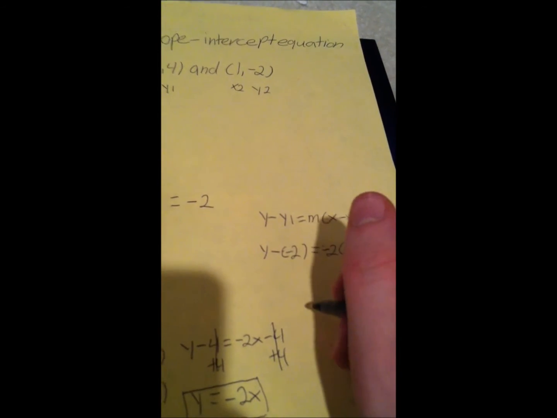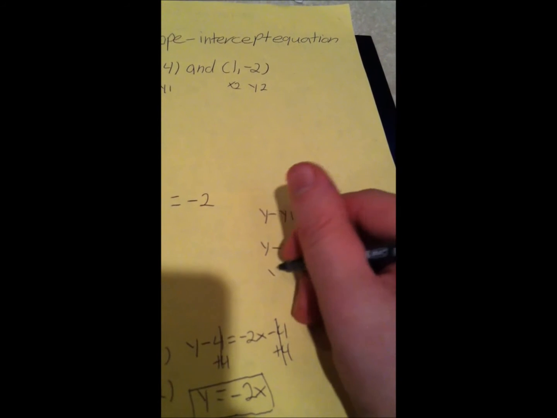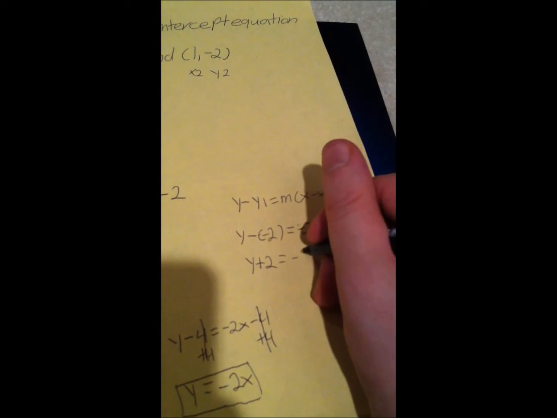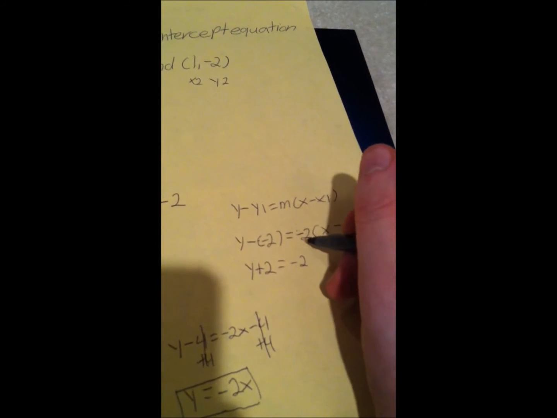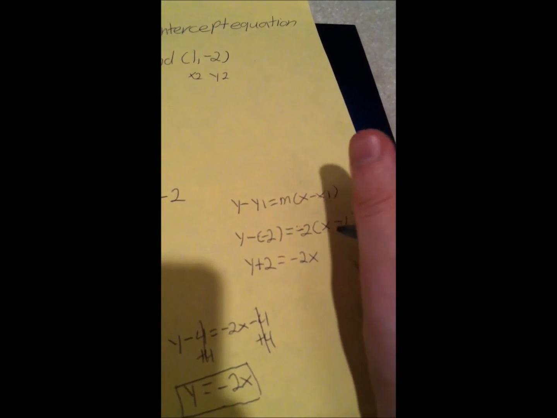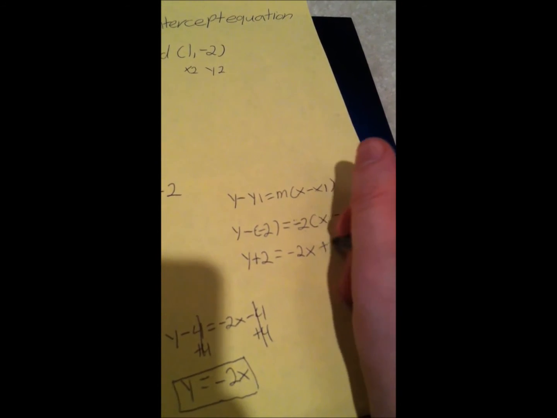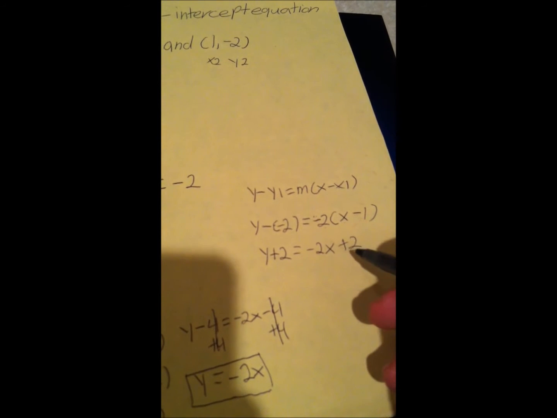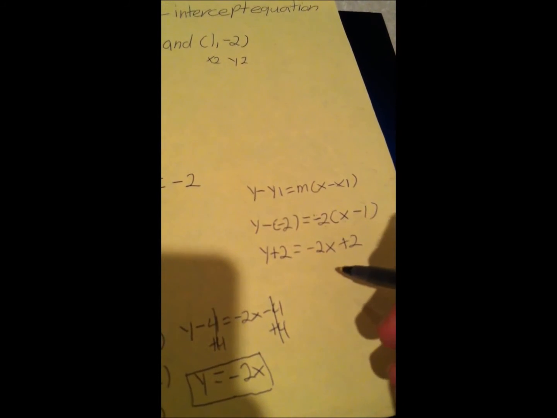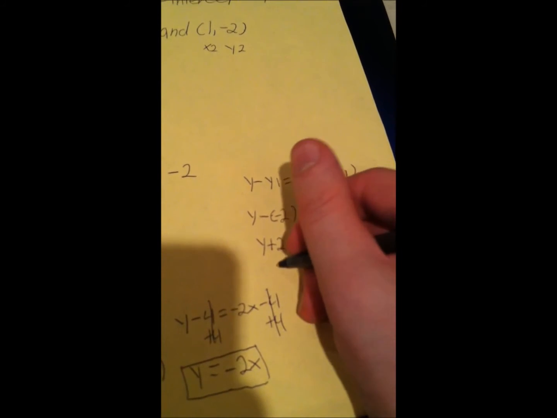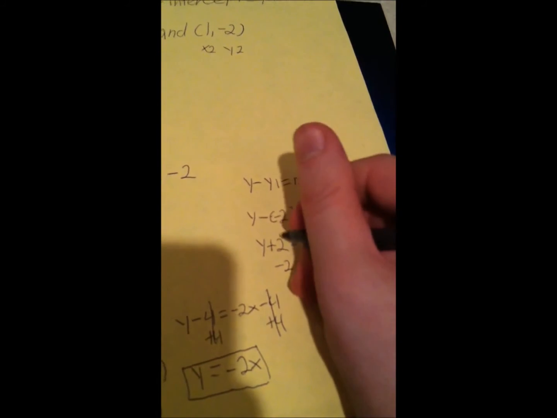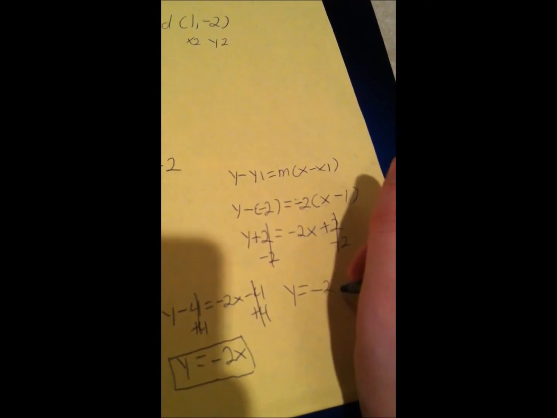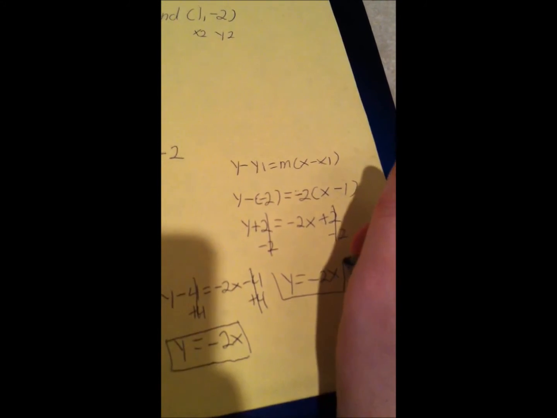So now I got y minus a negative 2. Y minus a negative 2 becomes y plus 2, and that equals a negative 2 times x, which is a negative 2x, and a negative 2 times a negative 1 is a positive 2. So I have the same thing I had earlier. Now that I have y plus 2 equals a negative 2x plus 2, I want to get y by itself. So I need to subtract 2 from both sides of the equation. These cancel out, leaving me with y equals negative 2x as my answer.